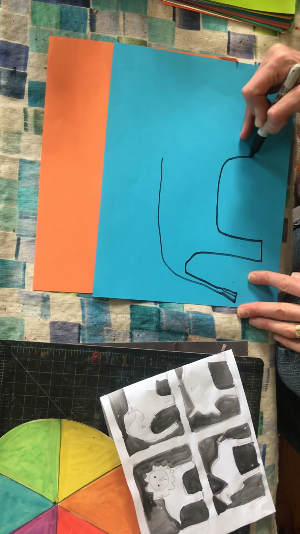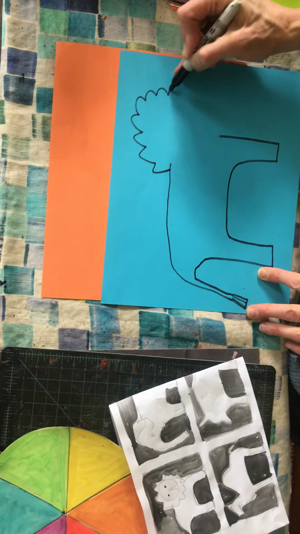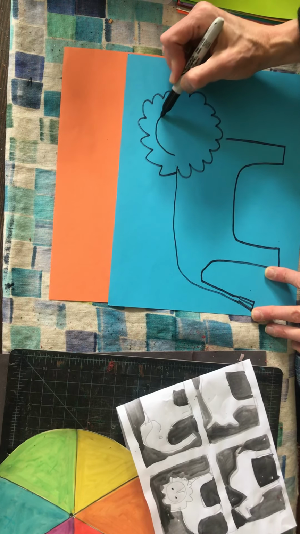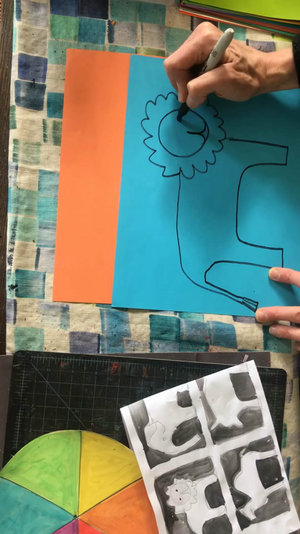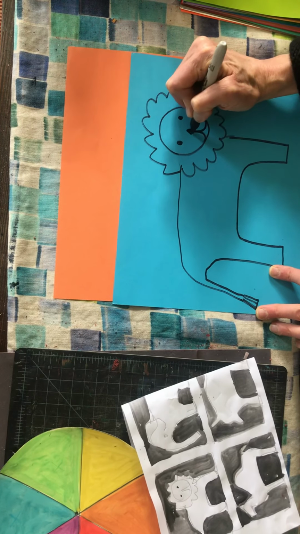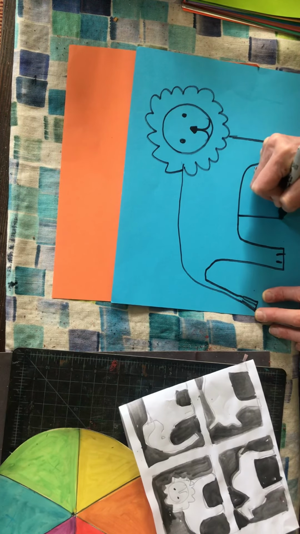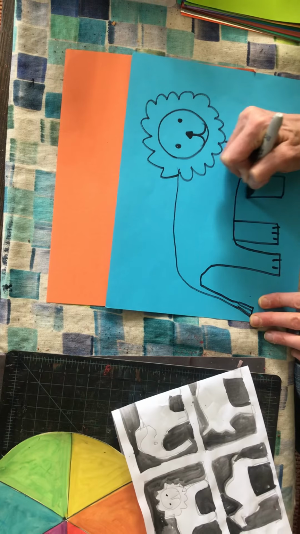Maybe I'll add more. I'm just doing a basic animal shape here for my lion, and very characteristic of a lion is the mane, which I will change up with a different color. You really want to make it wild and bright. Okay. Maybe I'll put 4 legs. You do your animal how you want, but pretty simple. And this will be cut out.